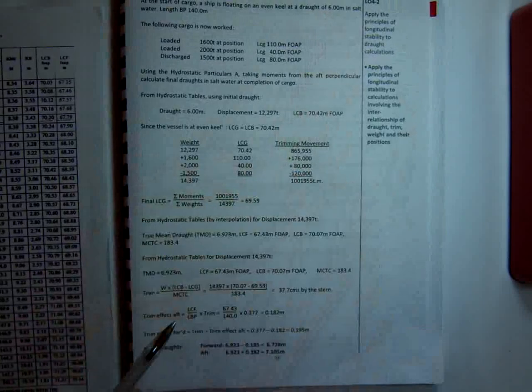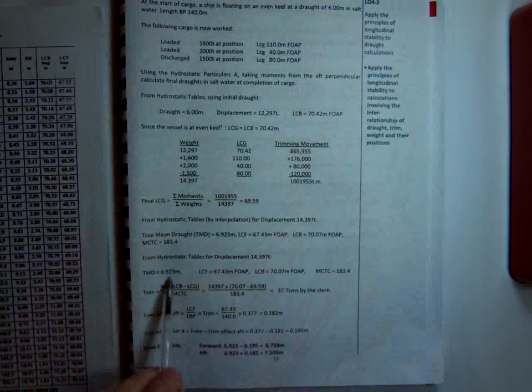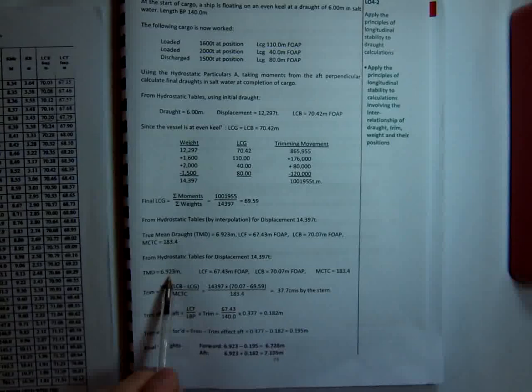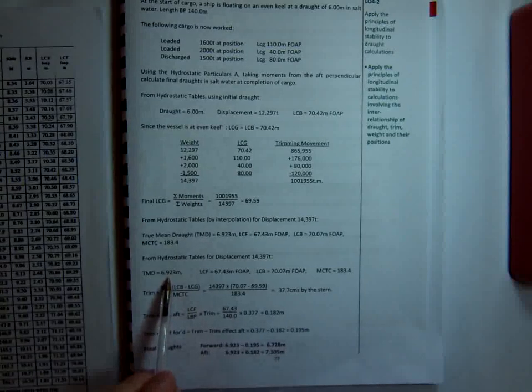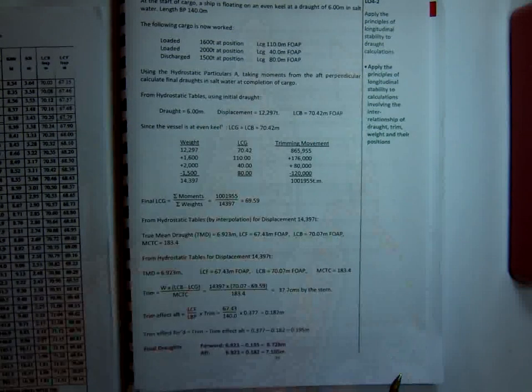Don't do that. Always use the true mean draft that you've got from the tables after you've loaded and discharged all your cargo. So that's the true mean draft value you use to work out your final drafts forward and aft. So in this instance, as soon as you see even keel, you know that LCB and LCG are exactly the same value.